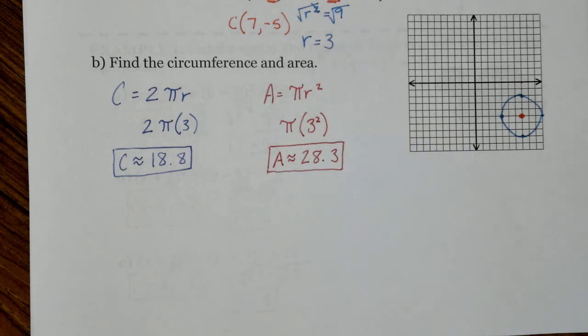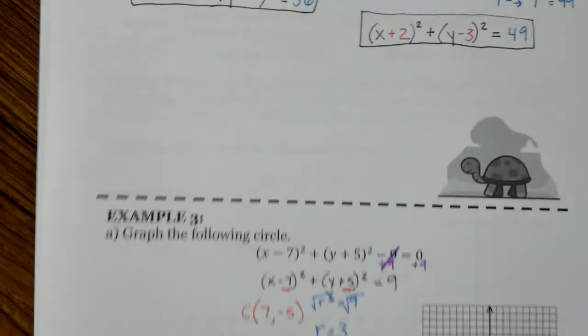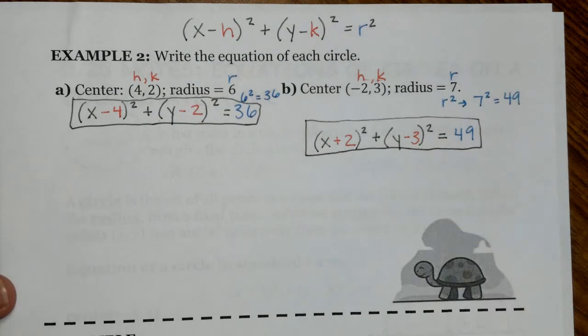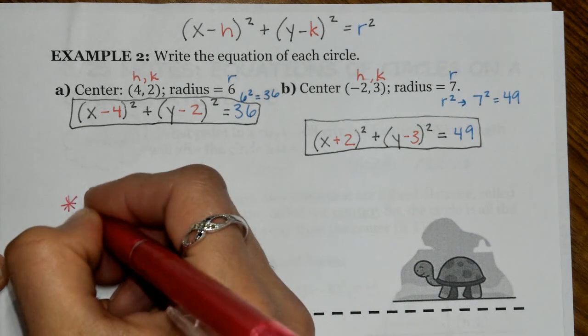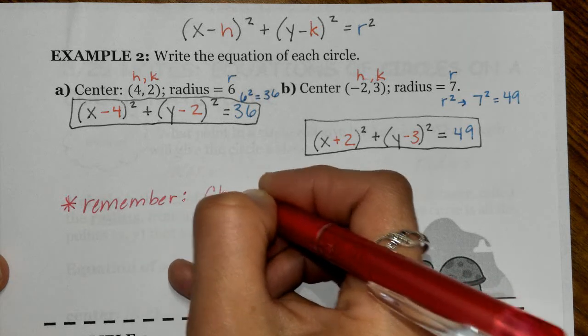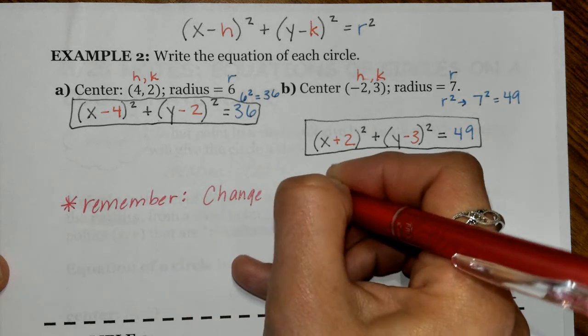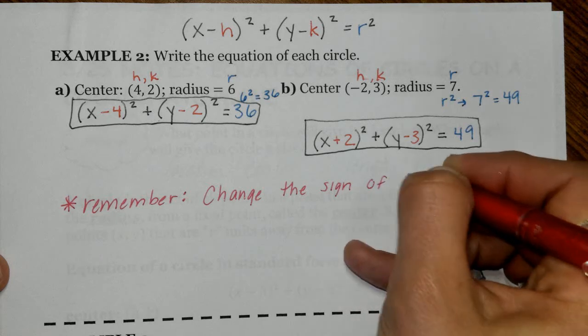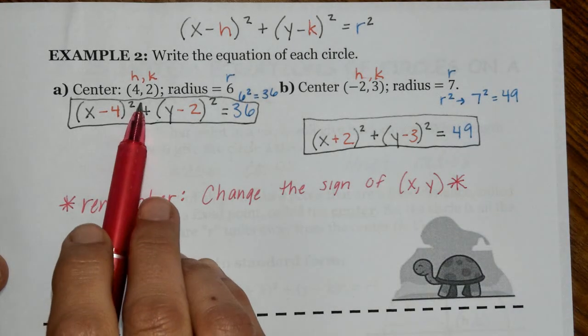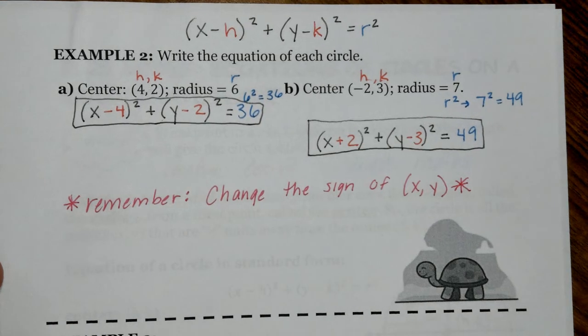Now let's go back up to example number 2 real quick. We need to remember, because we talked about this on the other side over here, always remember to change the sign. We're going to write that again. When you're given the center and you're given the radius, we need to remember, change the sign of your x and y coordinates. Whatever your coordinates are, H and K, X, Y, make sure you change those signs.